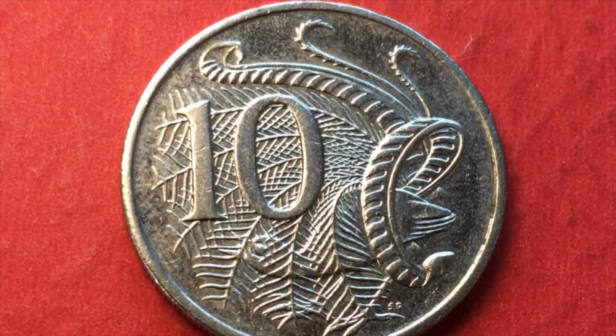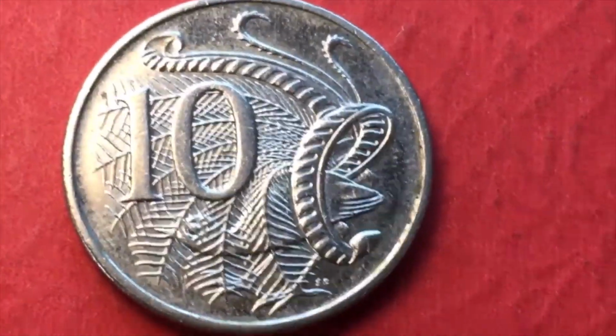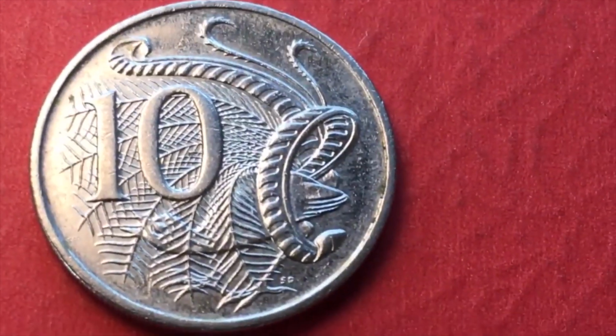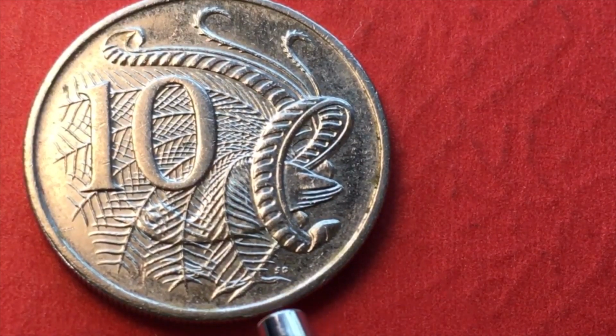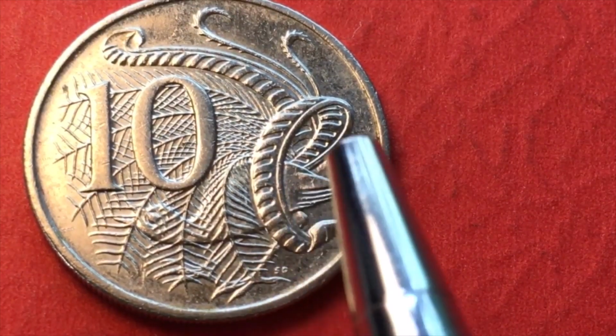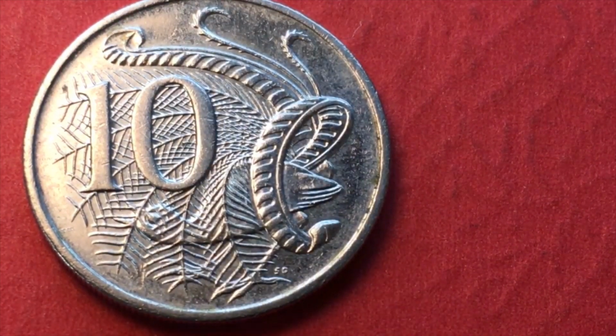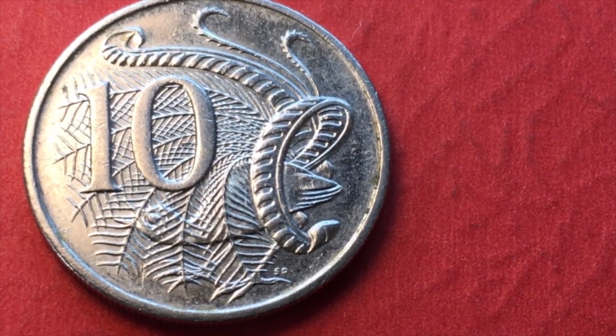Next up, we have the 10-cent coin, and that's the male superb lyrebird on that 10-cent coin. Again, a Stuart Devlin design, and we can see the Stuart Devlin engraving right down here where it says the SD. And you can see how the bird's feathers come up through. On this particular coin, the 10-cent coin, they made 157.1 million of these in 2006.